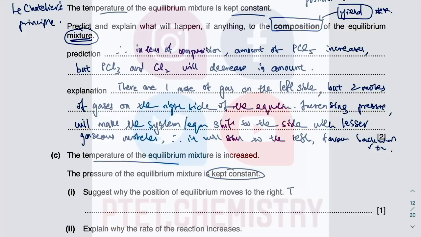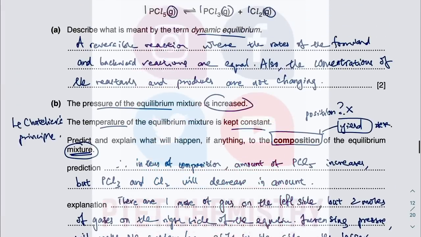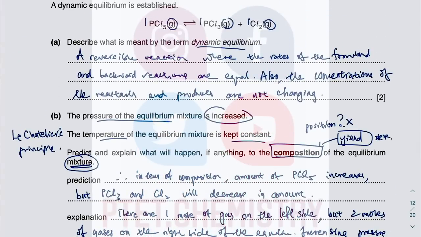When you increase temperature, the equilibrium moves to the right. Why is that? Let me walk you through it. When temperature increases, equilibrium shifts to the right. So you need to work out: going from left to right, does the forward reaction absorb heat or release heat?